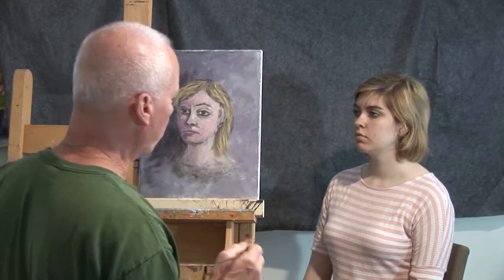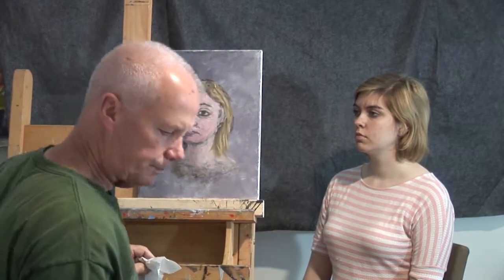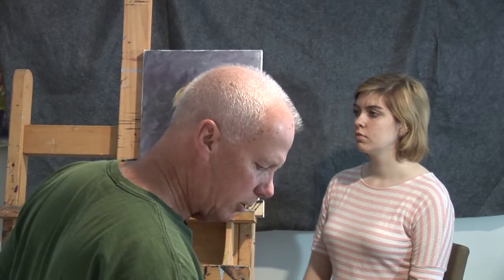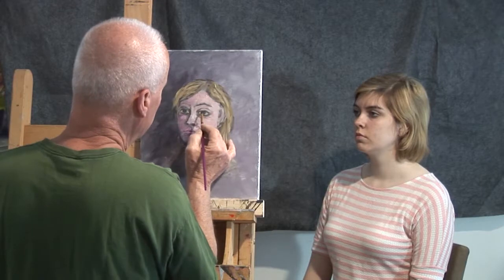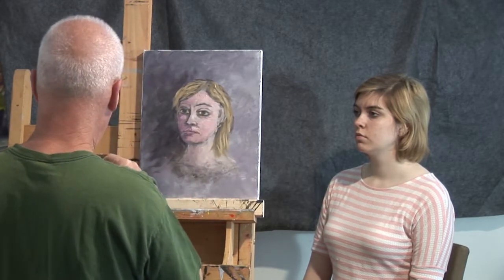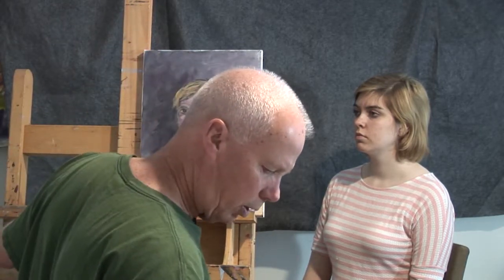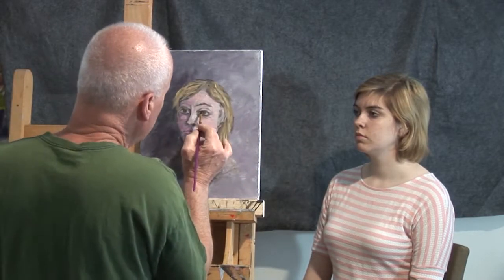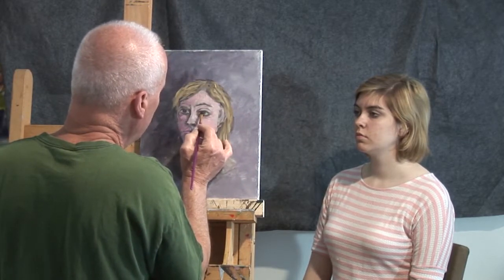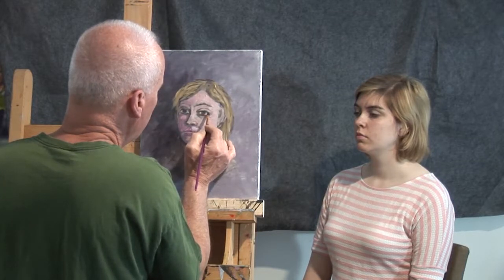Now the most tedious part is going to be working around the eyes. First of all, there are shadows on the eye. Right under her eyelid is a shadow. So I'm going to try to lay that down now. I can't get it too dark. I have to be careful. So I'm going to wipe my brush pretty well and just lay that shadow in under the eyelid.